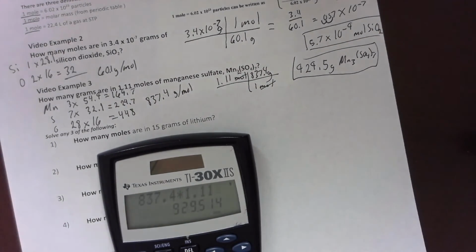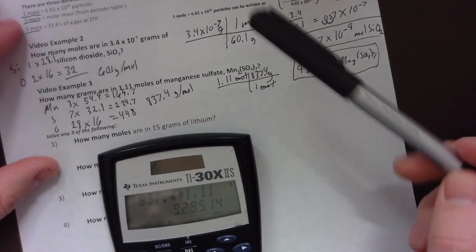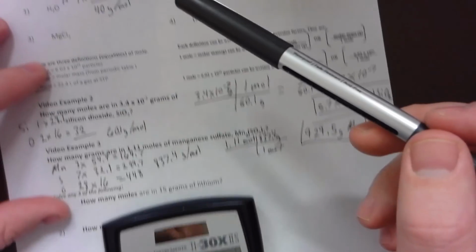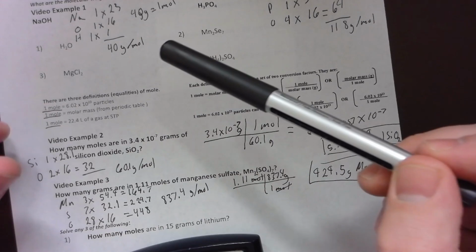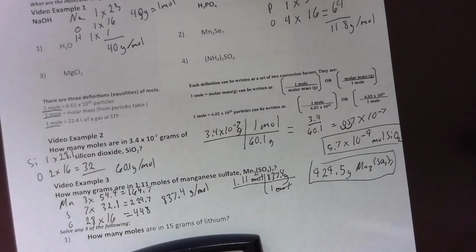So it's a 2-step problem when we have our molar mass. It'll be very important for you to practice that. I suggest, if you don't have the paper from class, that you do all of these just for the practice. All right, make sure you do all of them.